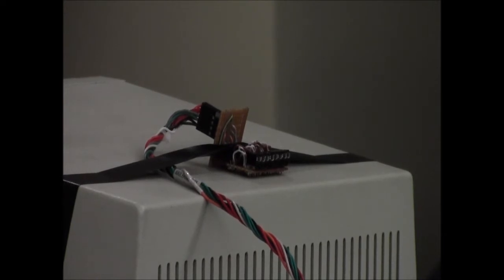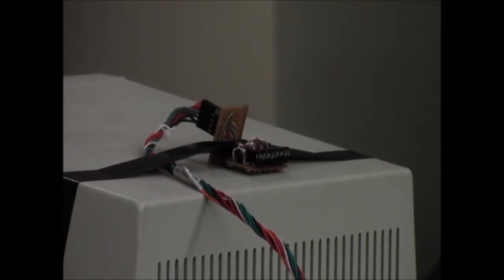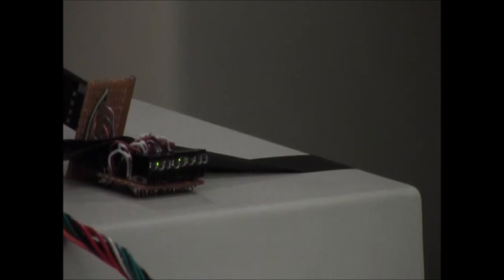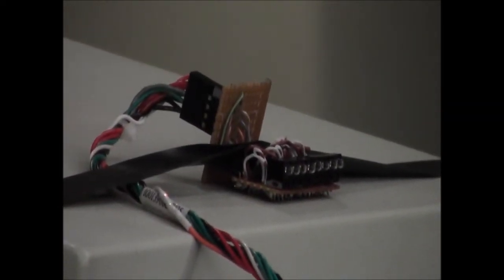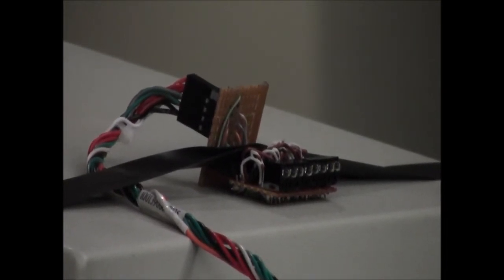But it sounds a lot better than the old version. And that's about as high as you can go in a meaningful way. So there it is. So you can probably see the lights here as I play. It's pretty fun to watch.